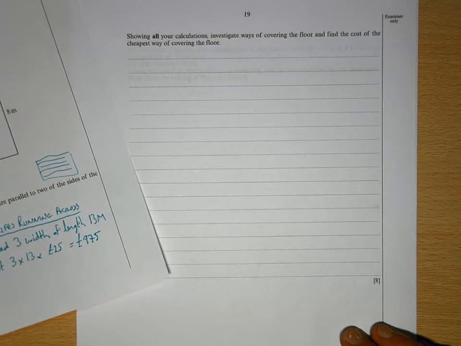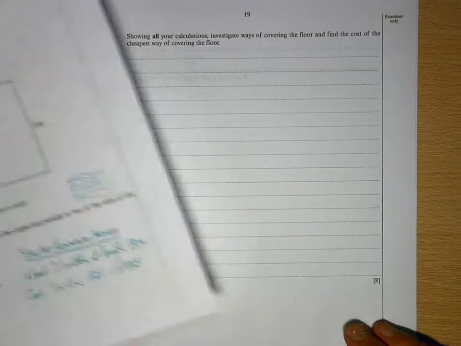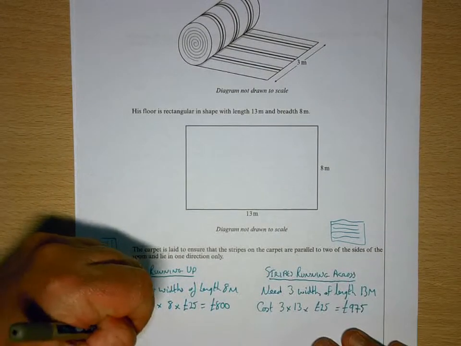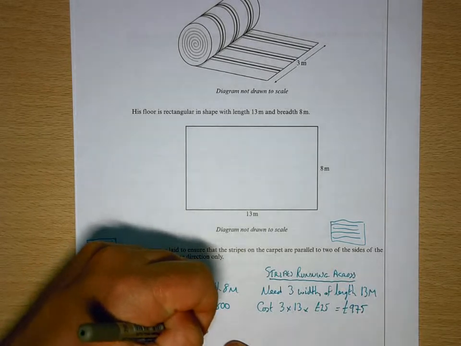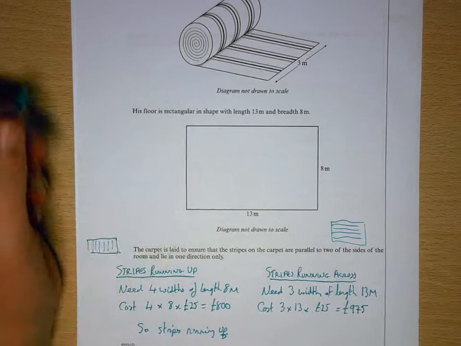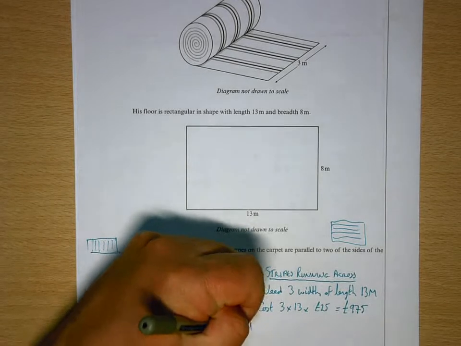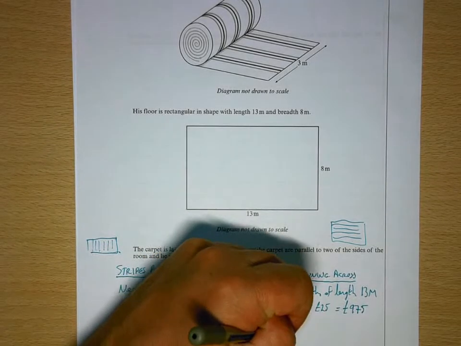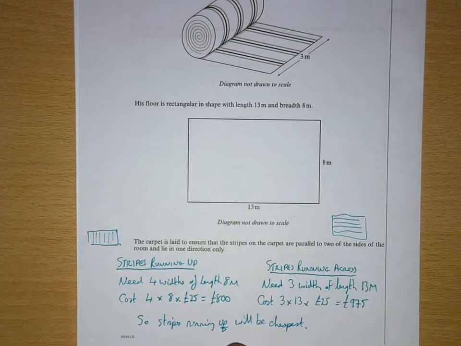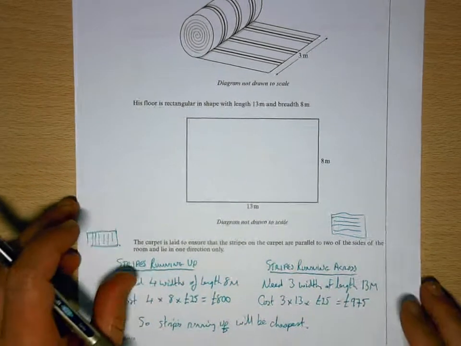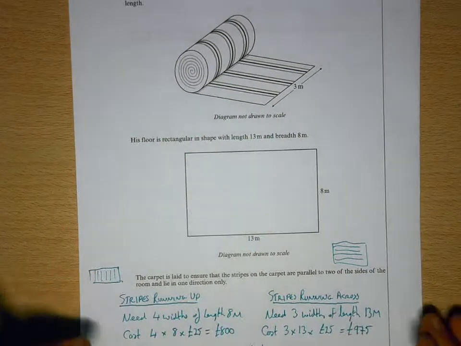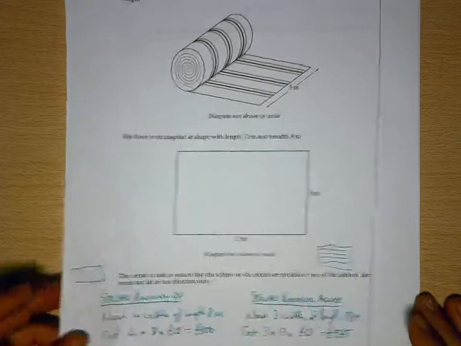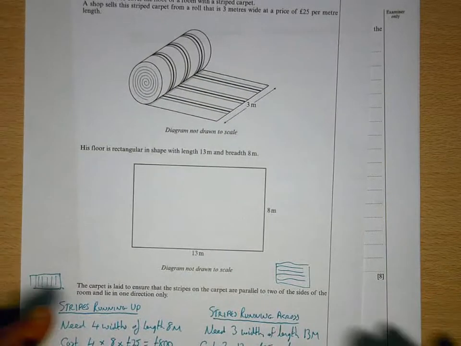And what we were supposed to be doing is showing all our calculations, investigate ways of covering the floor, which we've done, and find the cost of the cheapest way of covering the floor. So stripes running up will be the cheapest. Okay, so that's what we need you to do. There's 8 marks for that, and the reason it was so many is because they're really relying on you to get your head around all the different possibilities that could happen there.